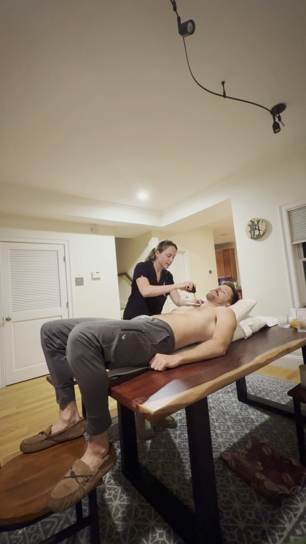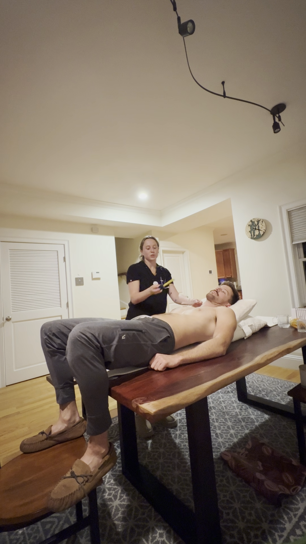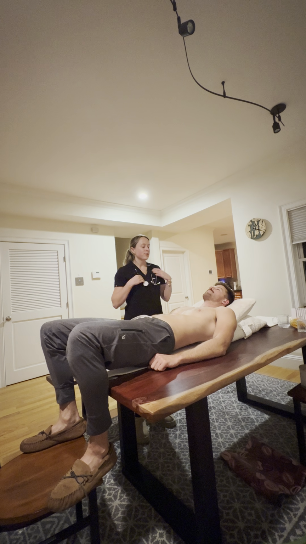And I'll measure that at the sternal angle. And he is at about 2 centimeters, which is normal. Next, I will assess the carotid arteries, first by auscultation with the bell of my stethoscope. In this, I'll be listening for any bruits, and I'll have him hold his breath while doing so.